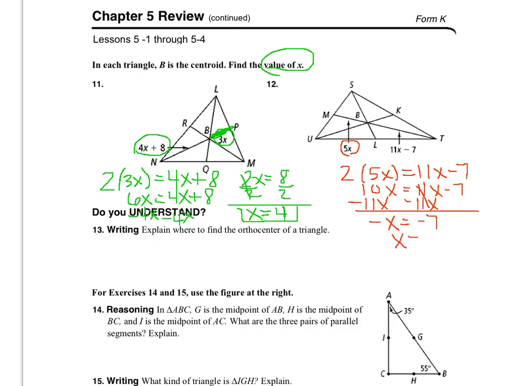I know x equals 7. Going from negative x equals negative 7, if you think about it logically, positive x should equal positive 7. The other way you can think about it is you just need to divide by negative 1 on each side, and that gets you positive values.